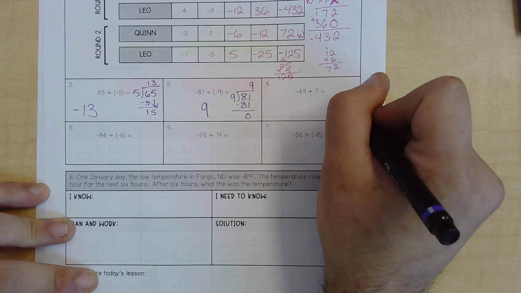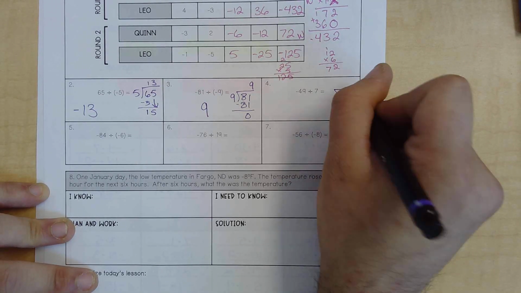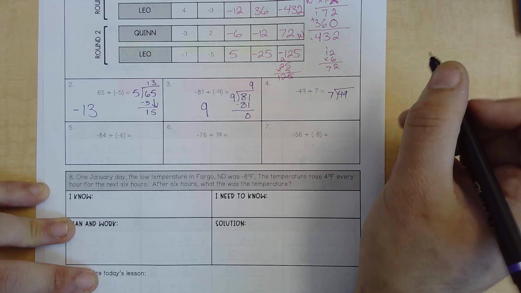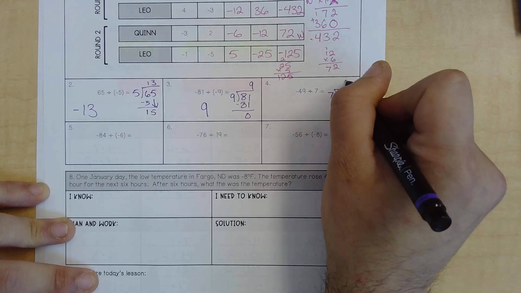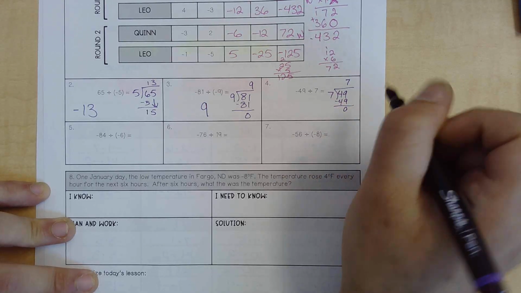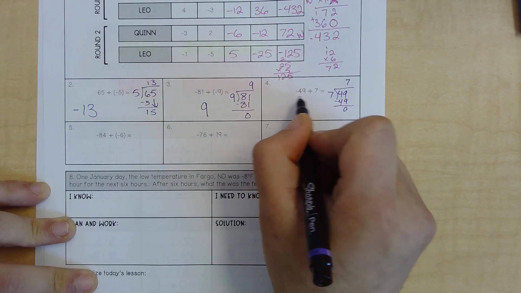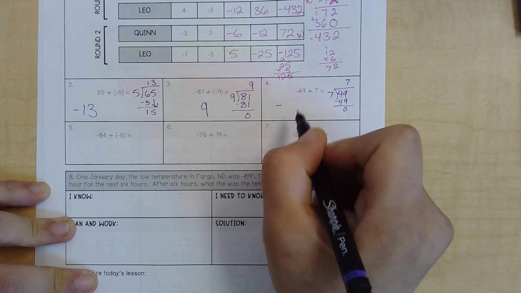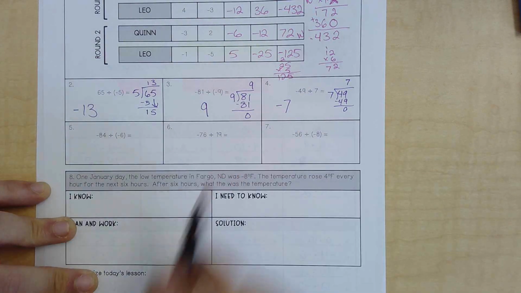Negative 49 divided by 7. We have 49 divided by 7. 7 can be multiplied evenly into 49 7 times, which gives you 49. You have no remainder. Because we had different signs, I know my answer is negative. Therefore, it is negative 7.